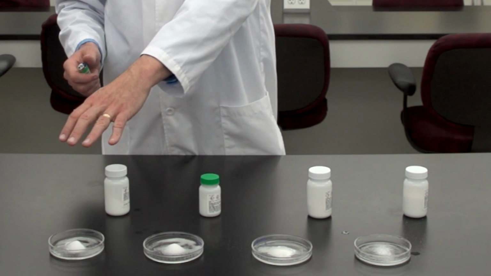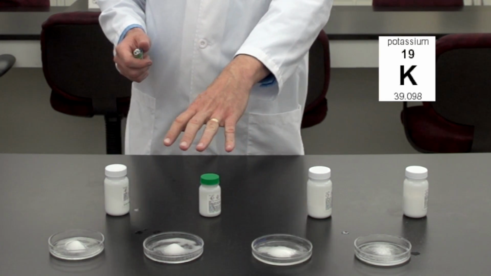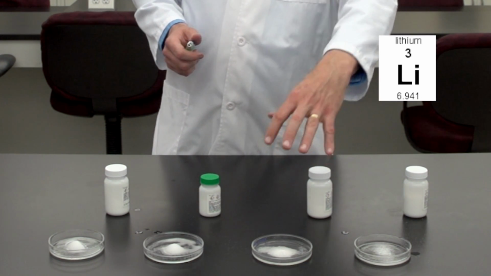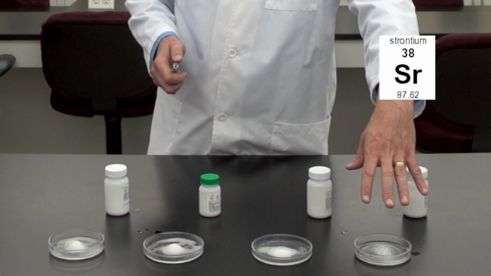The first one here we have potassium. The second one here we have sodium. In the third one here we have lithium. And in the fourth one here we have strontium.